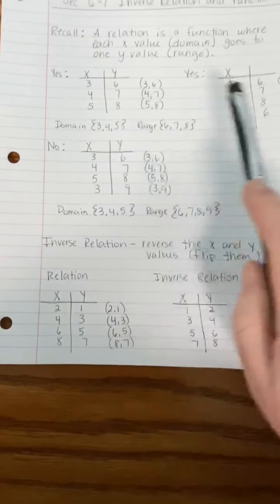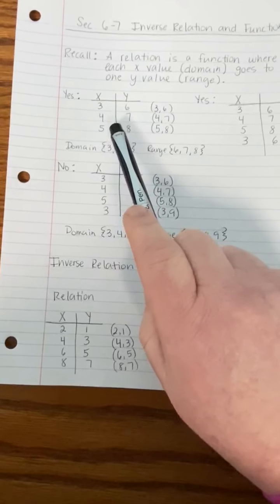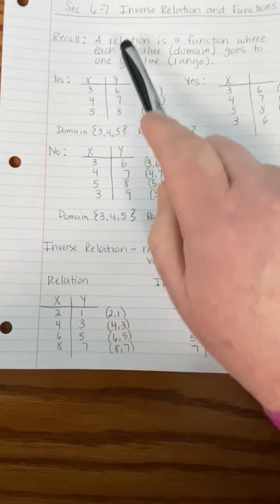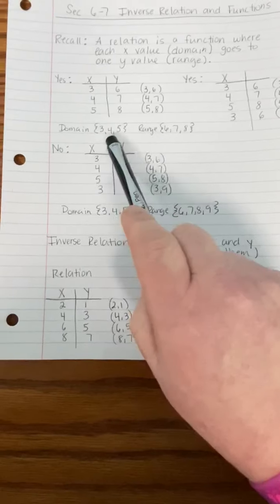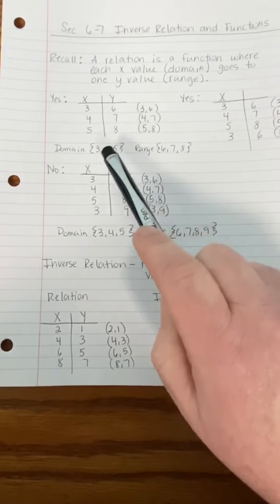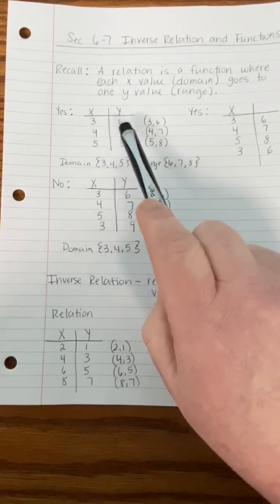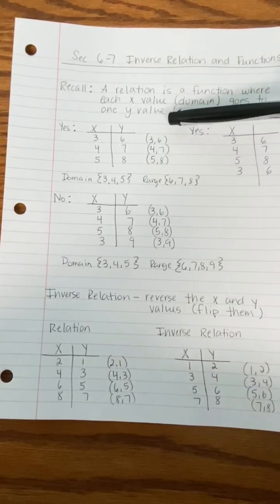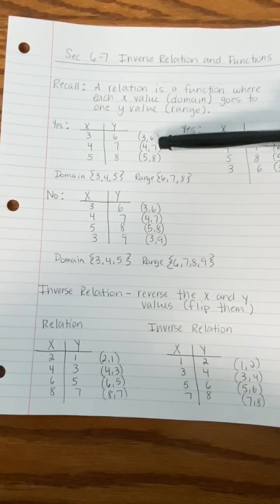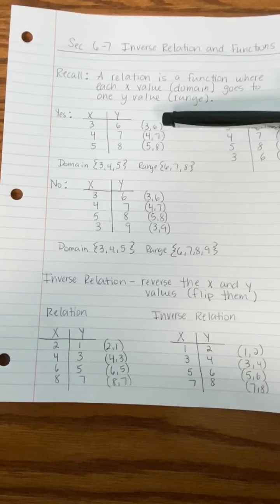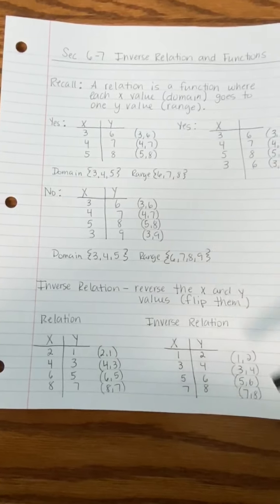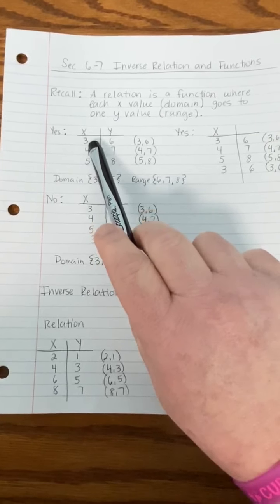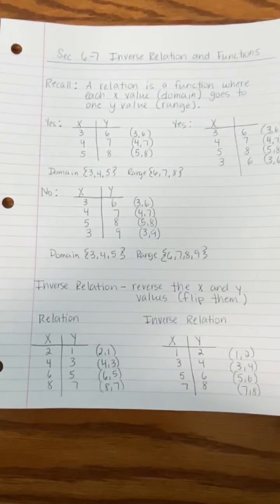All right, so I have 3 different relations. On the table of values, here's my x's, here's my y's. Remember, your x's are your domains, your y's are your ranges. I have them labeled. I didn't do this one because I ran out of room, but I labeled them for these 2. So my x and y, I have 3, 6, 4, 7, 5, 8. And right here, I actually wrote them in coordinate points. We learned how to do that before, and this is going to be helpful if you have to turn them into a graph. Now this is a yes because 3, 4, and 5 only appear once each.